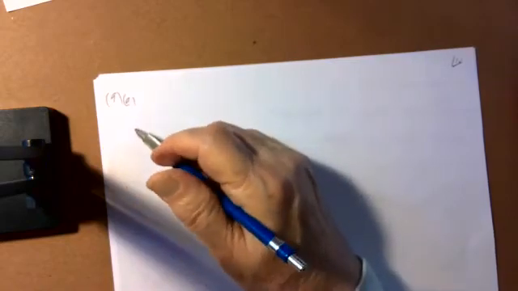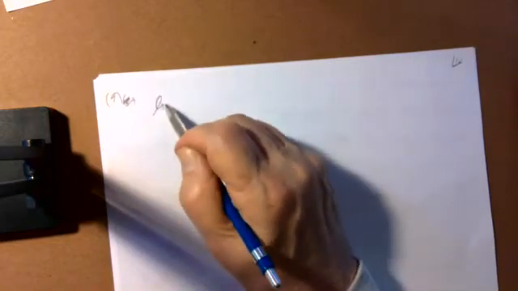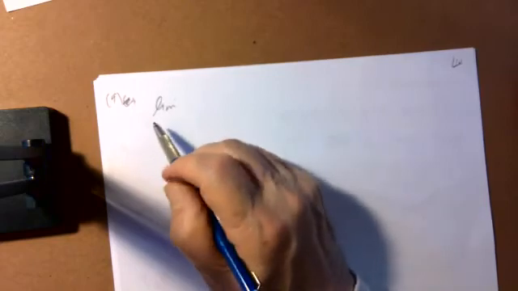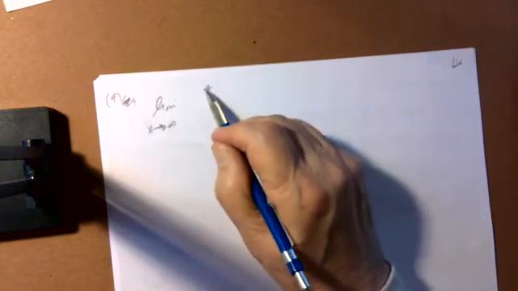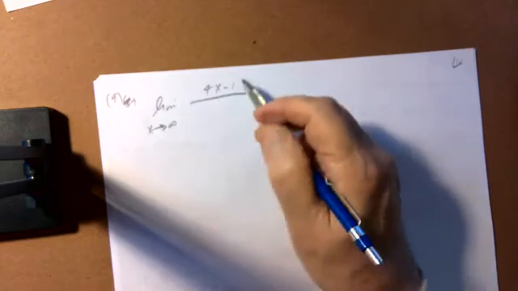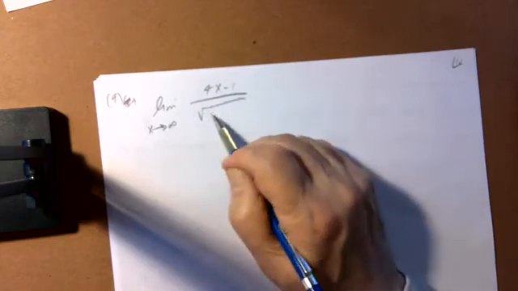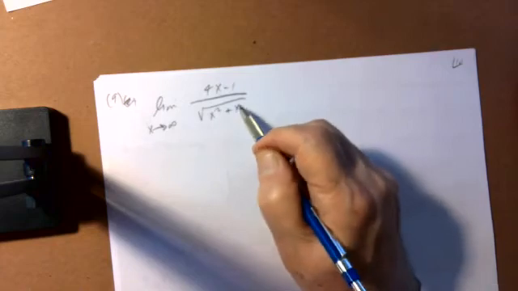Let's go to problem 9. Problem 9 is finding two limits at infinity. So the first one is the limit as x goes to infinity of 4x minus 1 over the square root of x squared plus x.